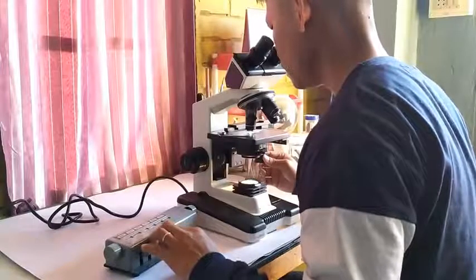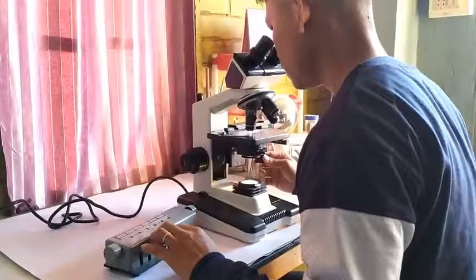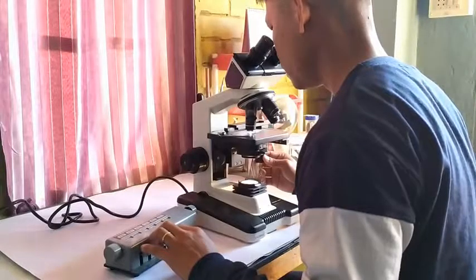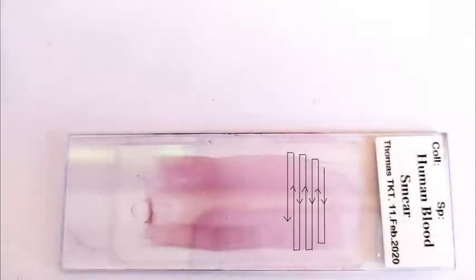Now that we have either the counting table or the cell counter ready at hand, we can begin the DLC process. When counting the cells, make sure to follow the pattern of counting on the slide as depicted by the arrows in this photo. This ensures that both central and peripheral areas of the blood smear are included in the counting process.